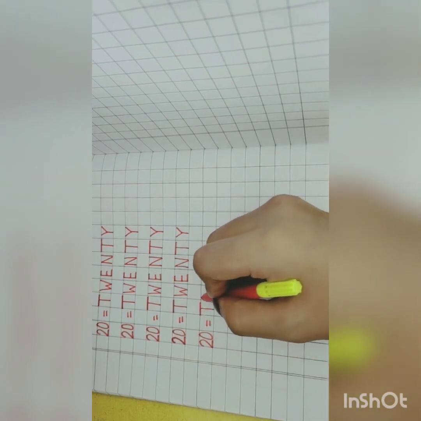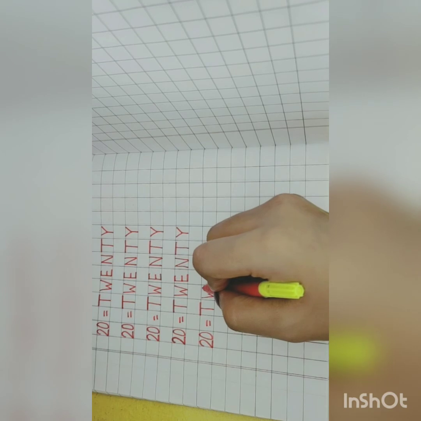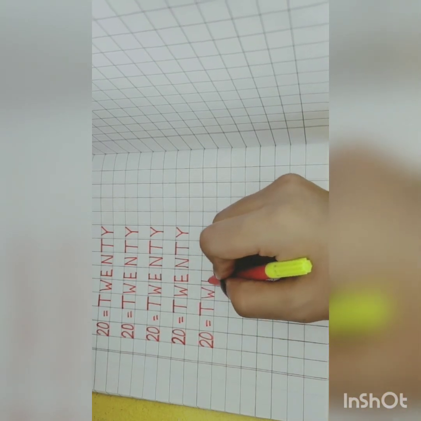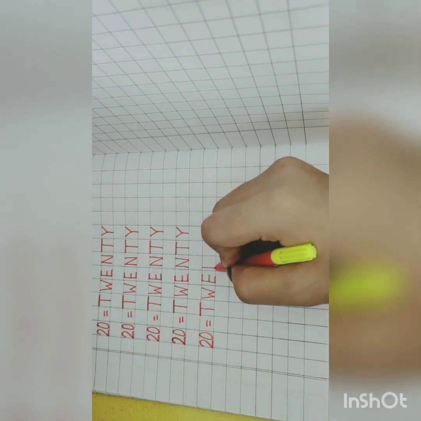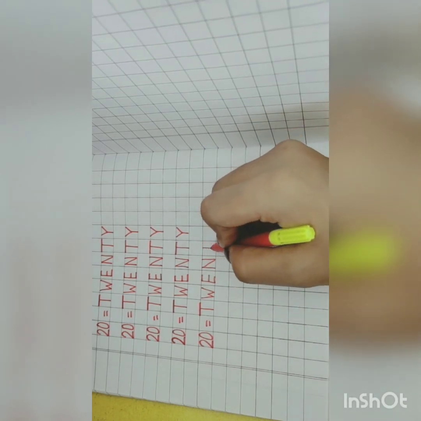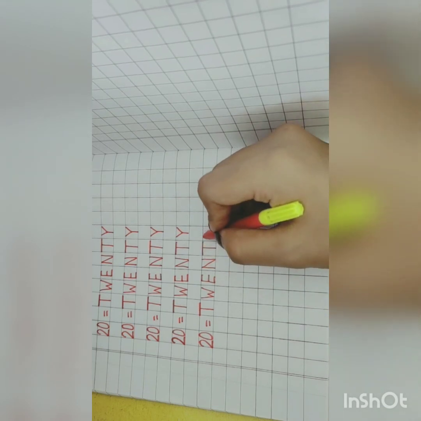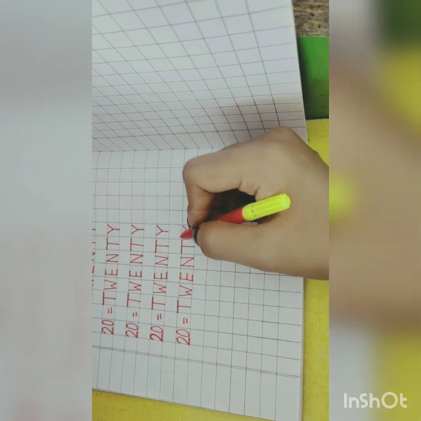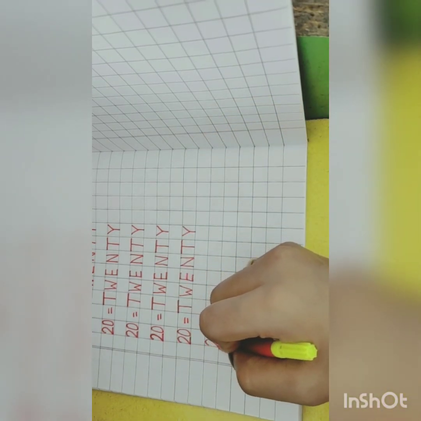What's the spelling of 20? 20 की क्या spelling होता है? T W E N T Y, 20. Again repeat. आपको मेरे साथ repeat करना है वापस.